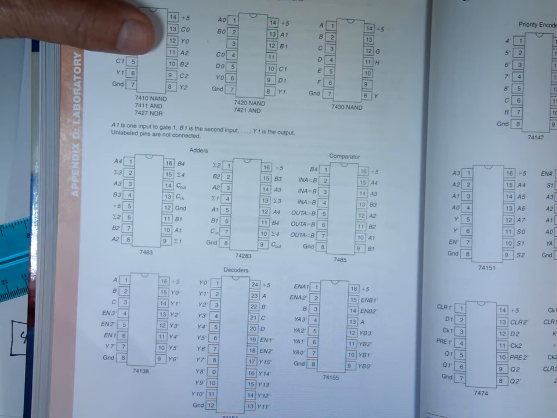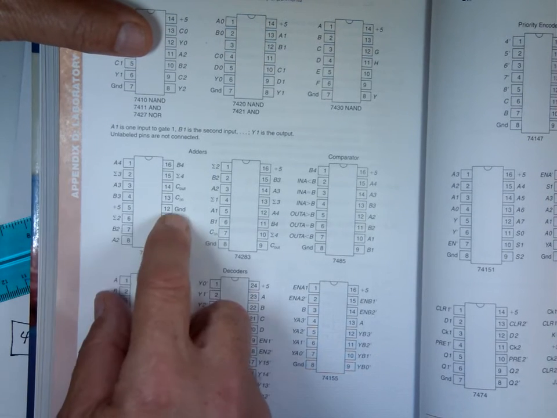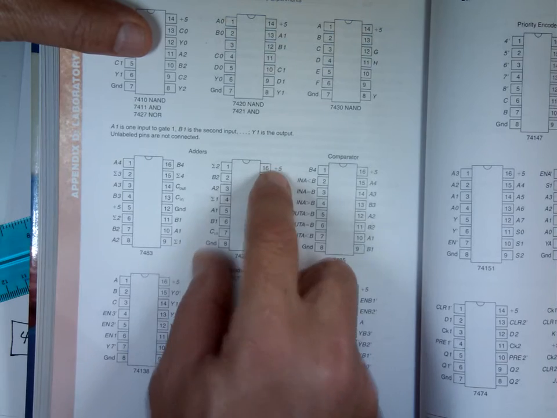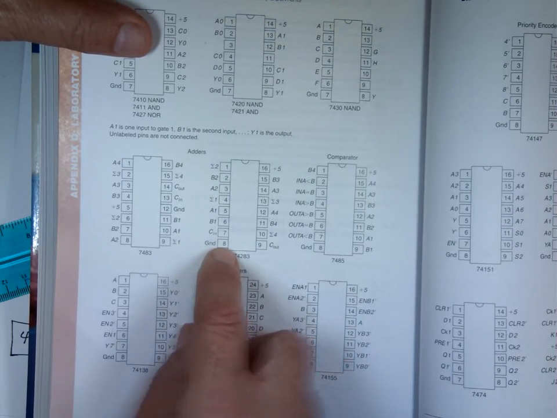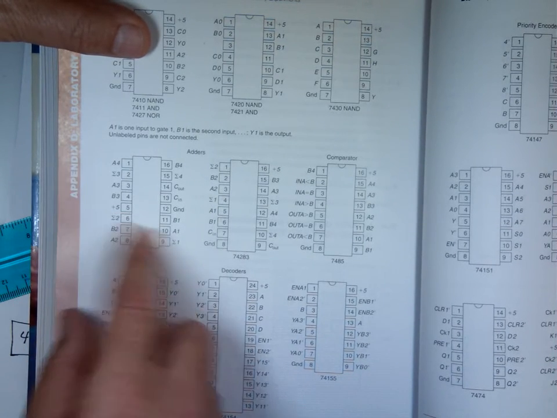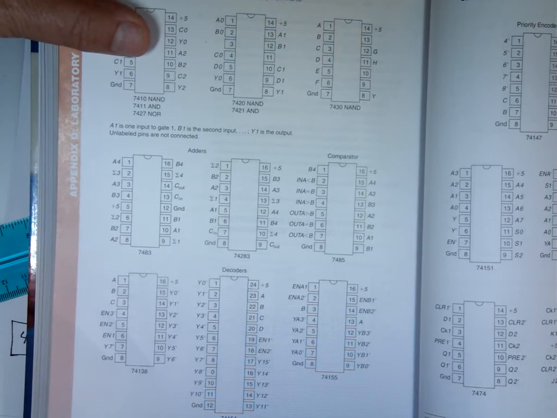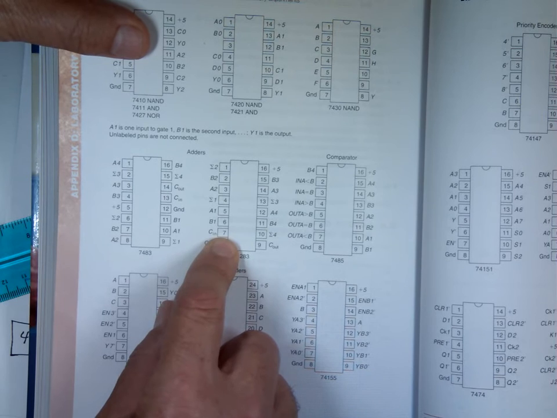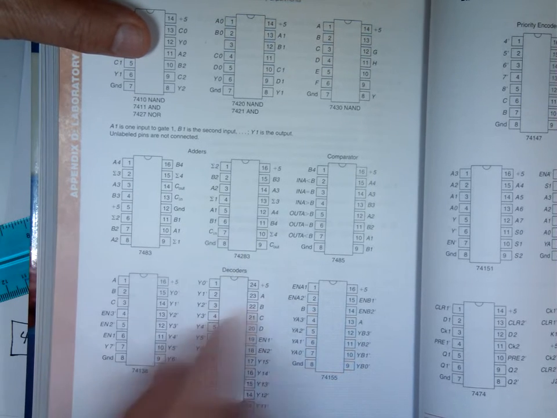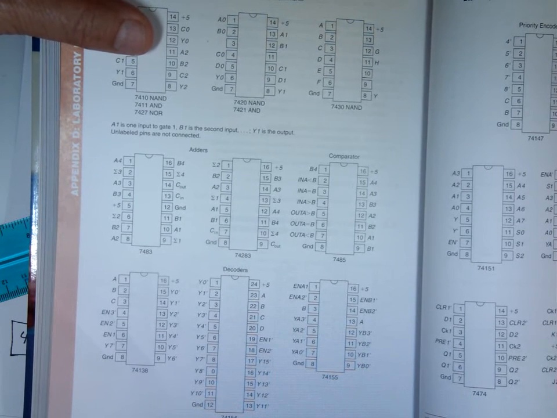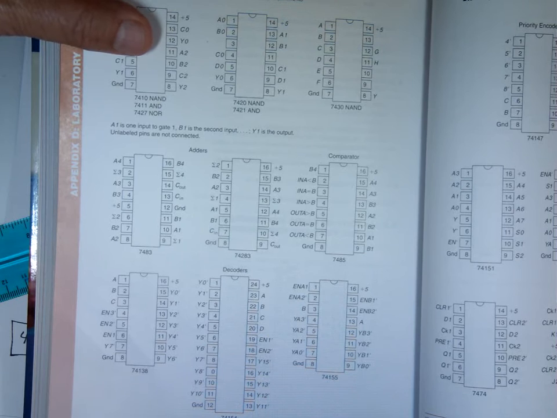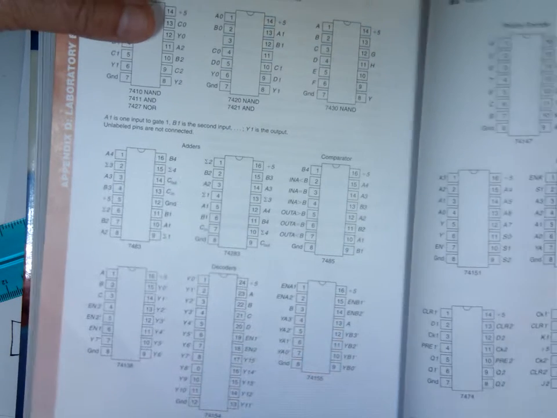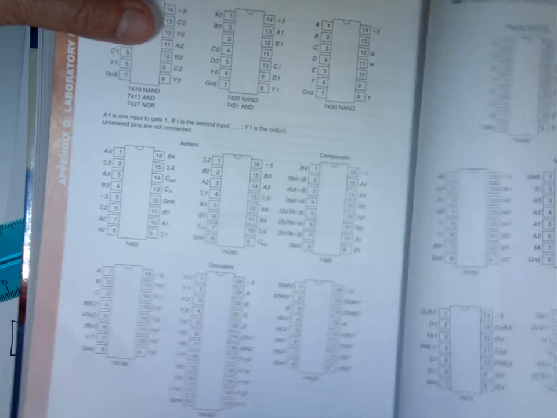Does this one need 5 volts to be on? Yes. Does it need a ground? Yes. But it's not pin 16 and pin number 8. This is pin number 5 and pin number 12. CN is pin number 13. CN is pin number 7 here. And maybe we can buy some of them, play with them. I don't have them. I know we don't have them in the lab.